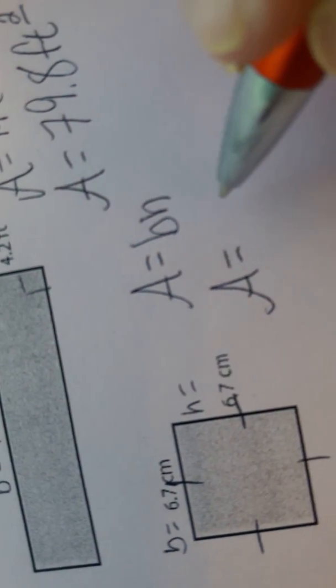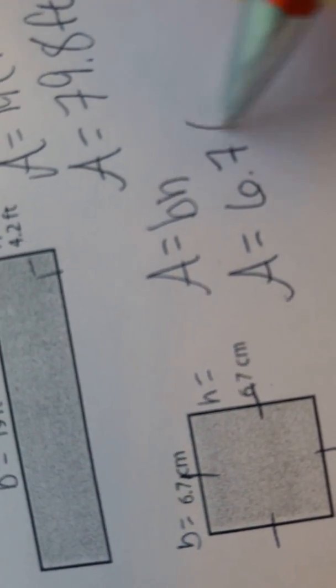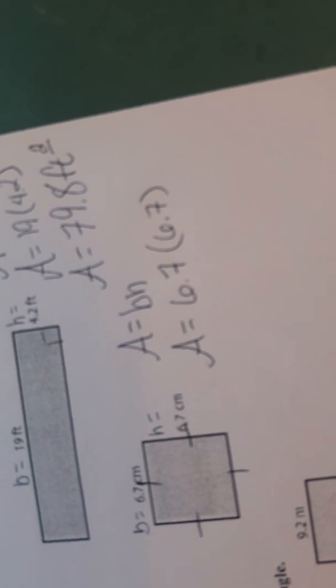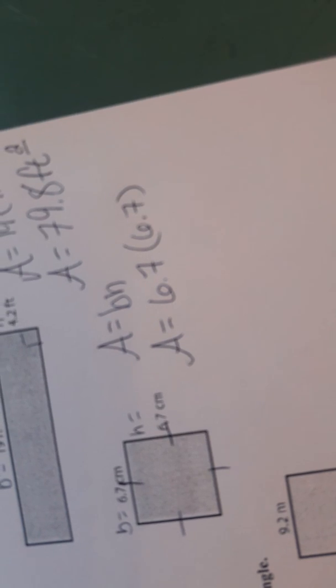Now let's rewrite our formula with our numbers. 6.7 times 6.7. Again, rewrite the formula each time. Write down your steps. Write down your process. The steps are embedded in these formulas, ladies and gentlemen, and you should use them to help you keep track of what you're doing. Then come over to another sheet of paper and do your actual calculations.